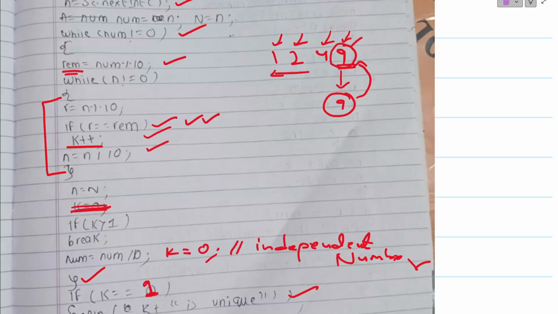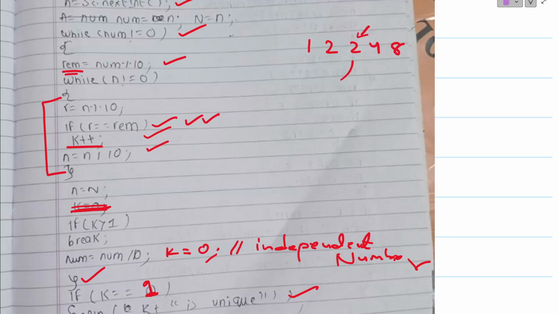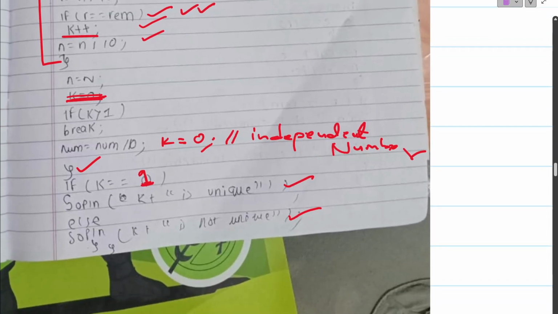And here what will happen? Obviously, whenever you will be having only one unique digit, k will be every time be 0. And if you are finding anywhere duplicates, suppose 1 2 2 4 8, so what will happen? When it will be coming to this place, for this my k will be increased to 1, and for this place my k will again be increasing to 2. So here my k has become 2. If my k is anywhere becoming more than 1, it is said to be having a duplicate digit.